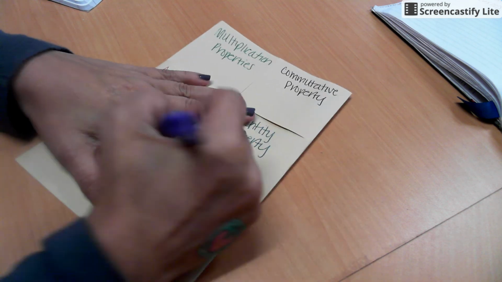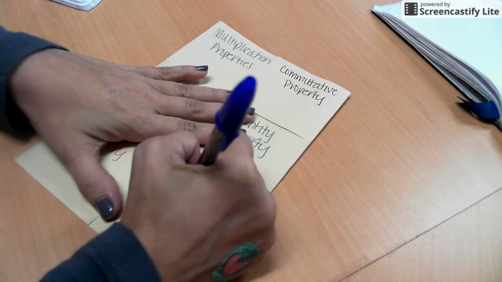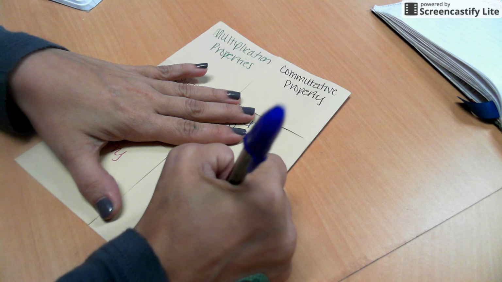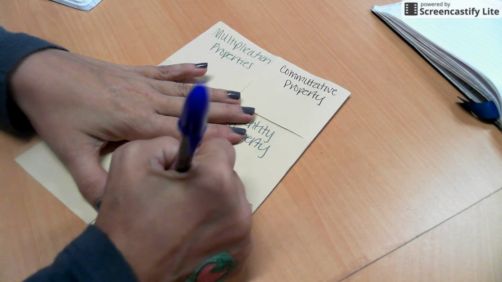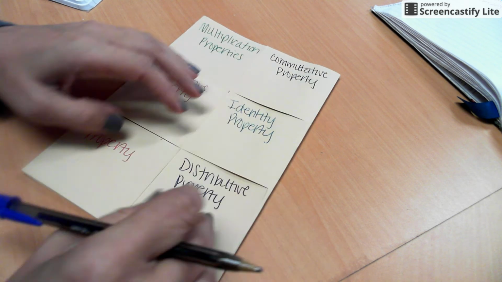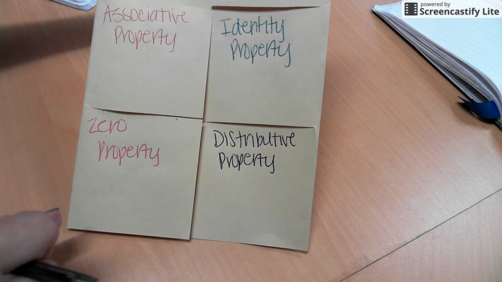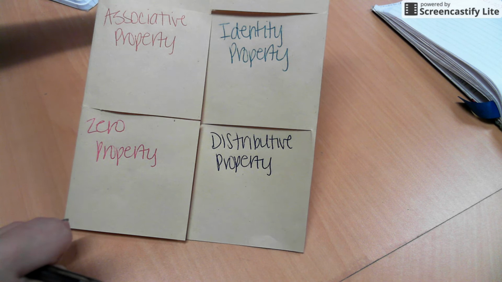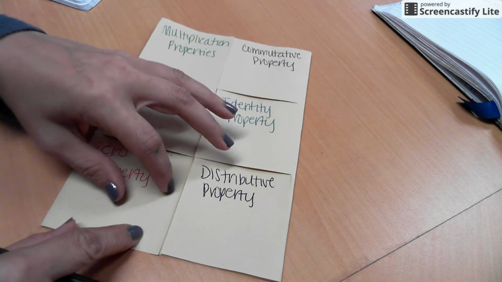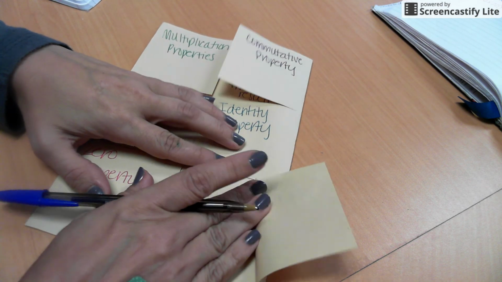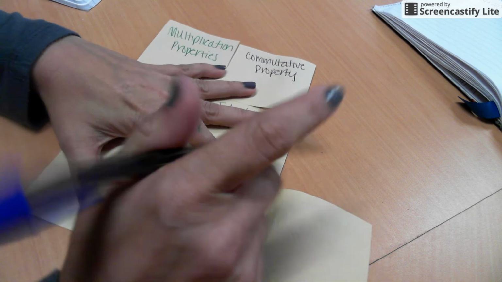And the last one we're going to talk about, and I'm just going to do a brief overview of this one because we're going to do more of it in class tomorrow, is the distributive property. I'm going to open that up.